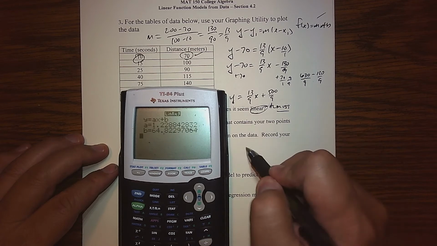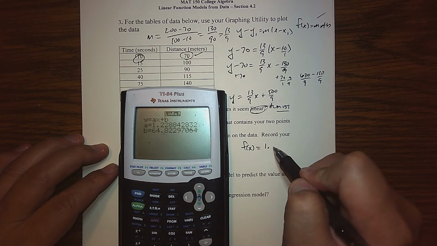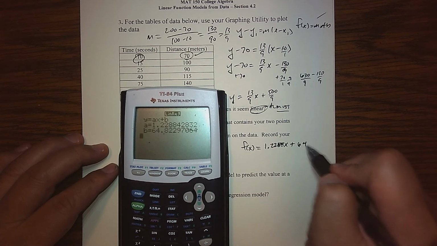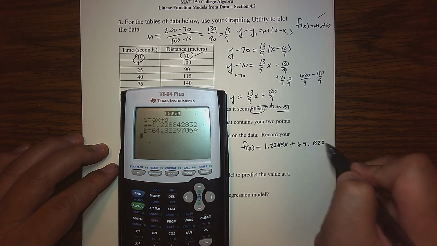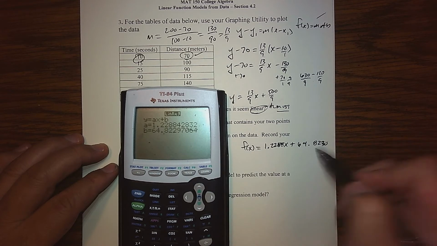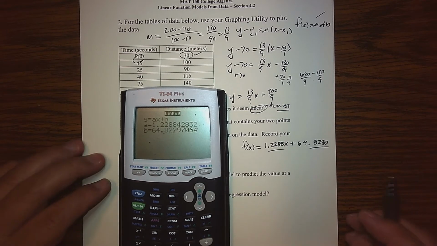So it's a more complicated one. The calculator model is, how about we say 1.2288x plus 64.822, actually it'll be 30 if we round it to 4 decimals. So there's the calculator model.